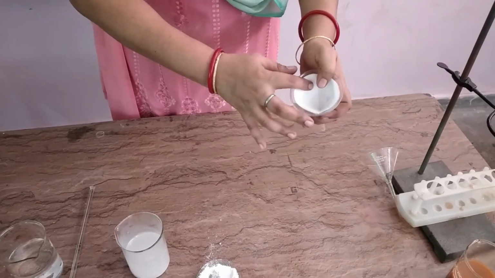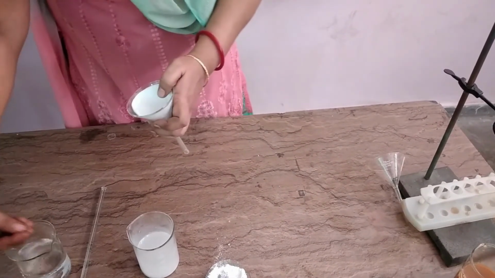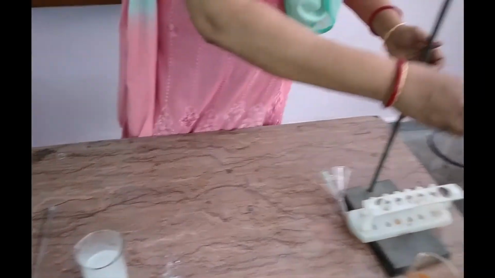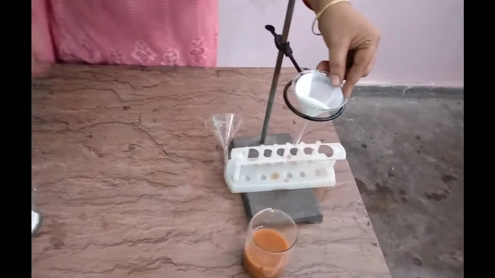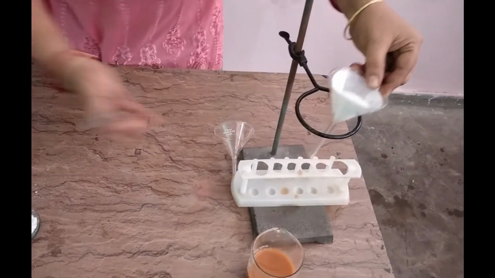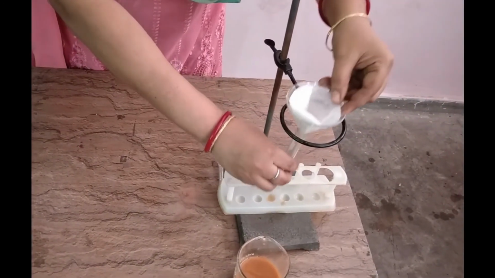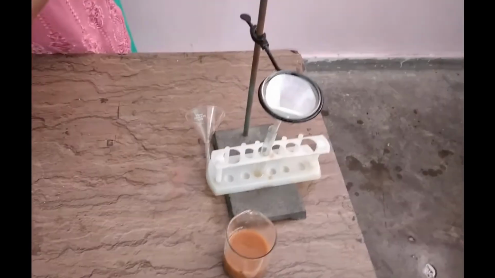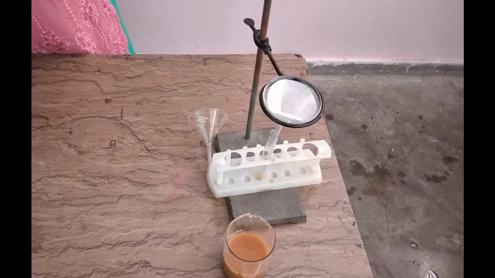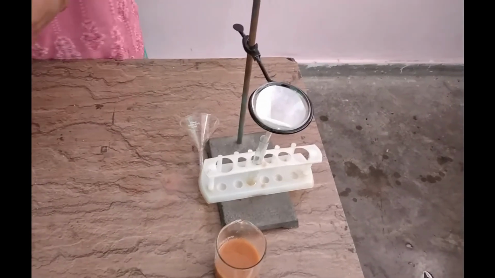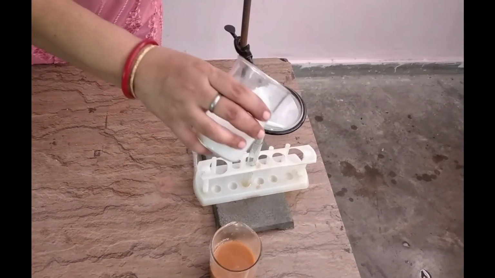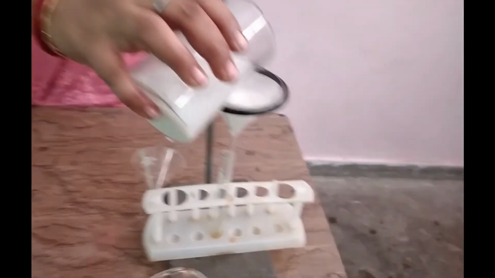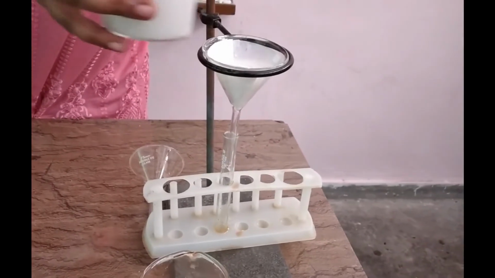Then we will put it in the funnel stand with another test tube, pouring the chalk powder suspension in this and observing what is happening, waiting for the result.